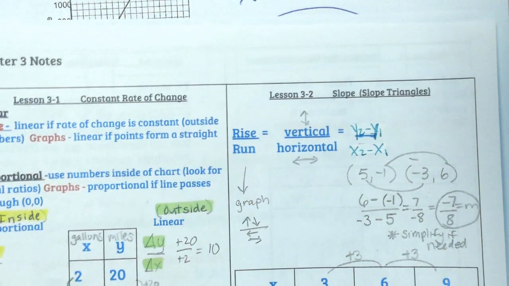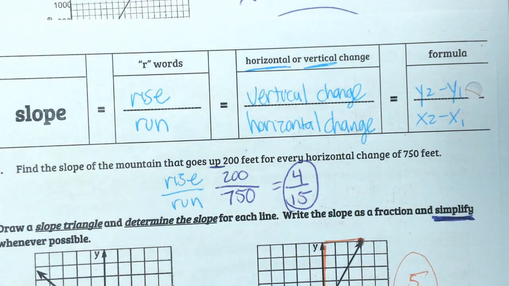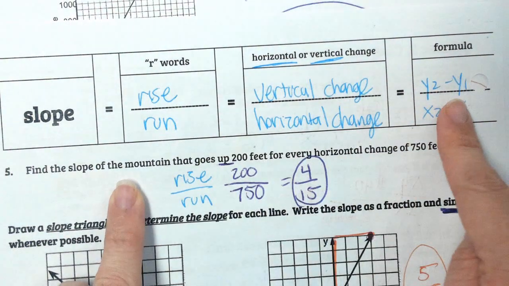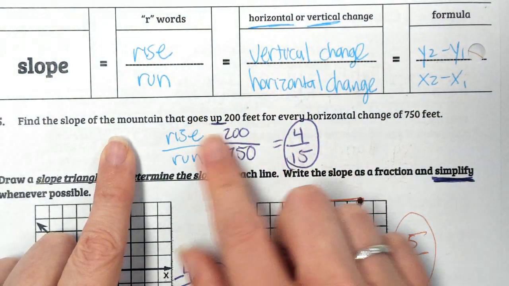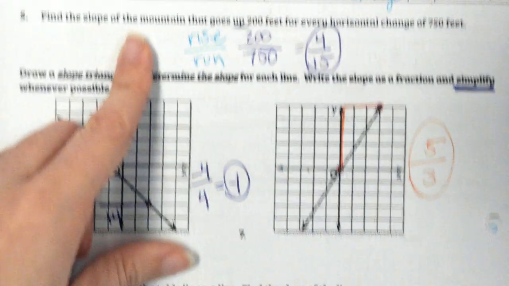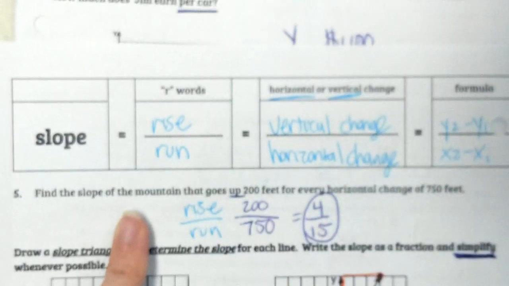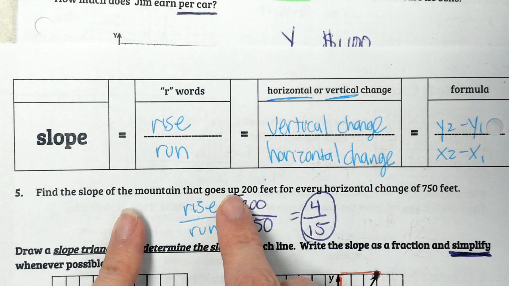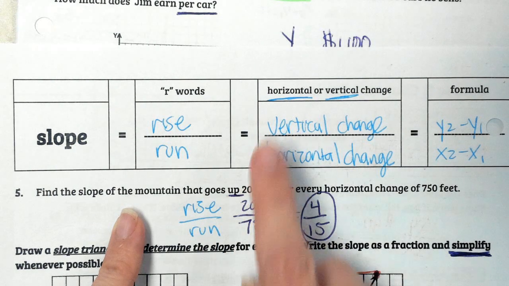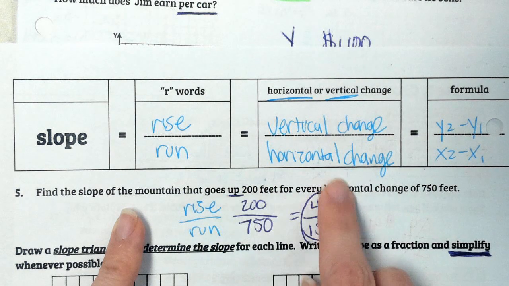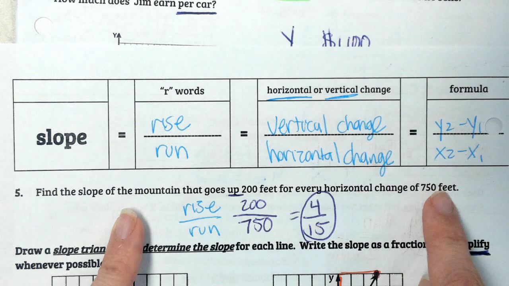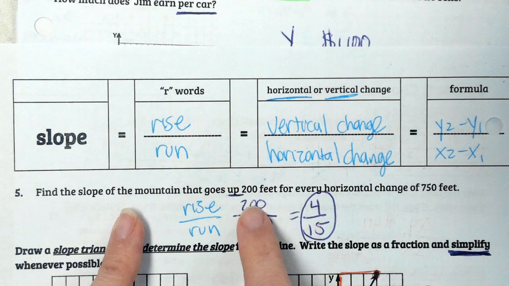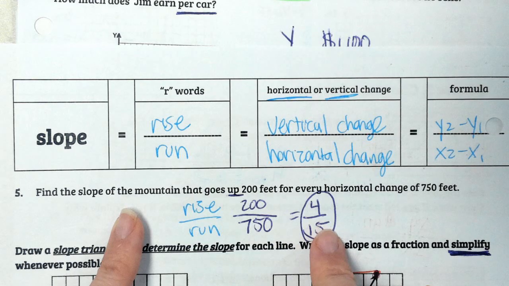But if you don't, it's there to help you. Okay? Once you have these in, this really puts this for the rest of the page, kind of tells you what to do. Like this one says, find the slope of the mountain that goes up. Up is vertical. 200 feet for every horizontal, that's the bottom, change of 750 feet. So 200 over 750, that simplifies to 4 over 15.